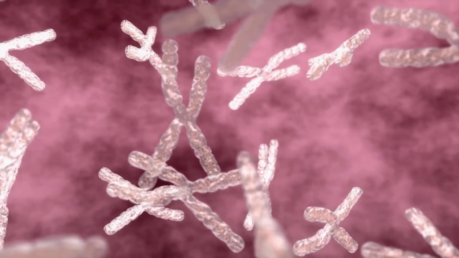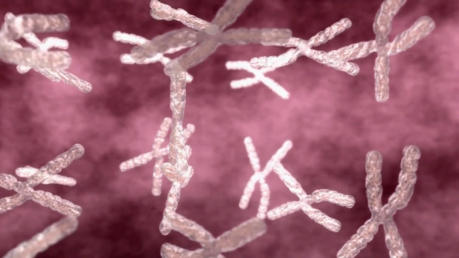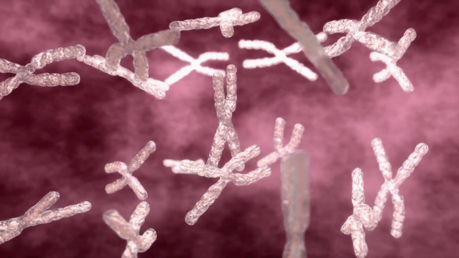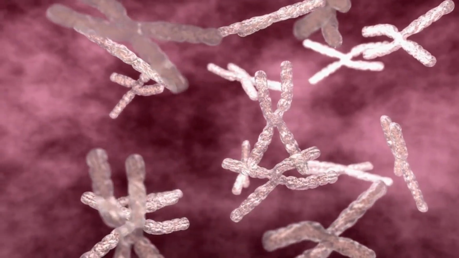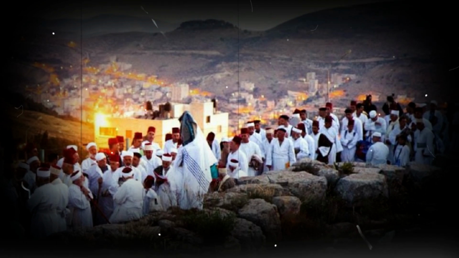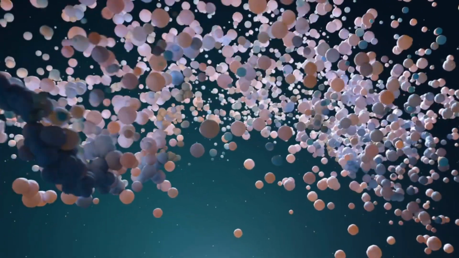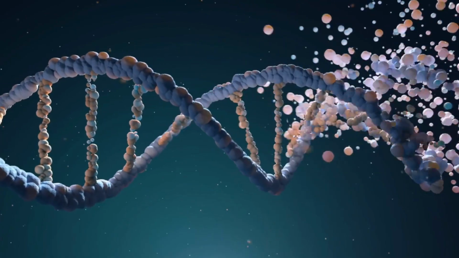Additionally, their mitochondrial DNA, which traces maternal lineage, is exceptionally rare and largely absent in other ethnic groups around the world, indicating a relatively unmixed origin. These findings suggest that Samaritans are likely descendants of Israelites who remained in the region after the Assyrian conquest, preserving their distinct cultural and genetic identity.